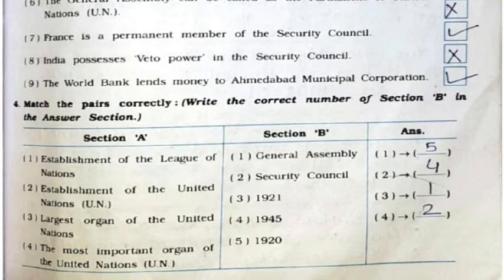Now we'll continue with question number 4, that is match the following. First one, establishment of the League of Nations, it is option number 5, 1920. Second, establishment of the United Nations UN, it is option number 4, 1945. Third, largest organ of the United Nations, it is option number 1, General Assembly. Fourth, the most important organ of the United Nations, it is option number 2, Security Council.